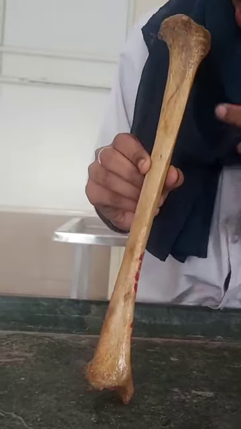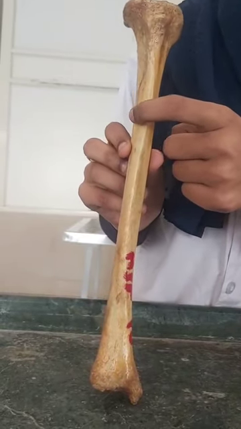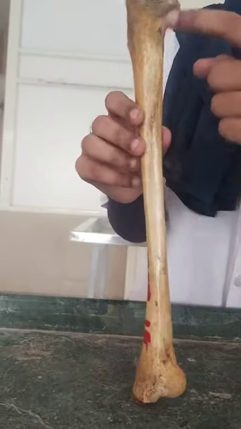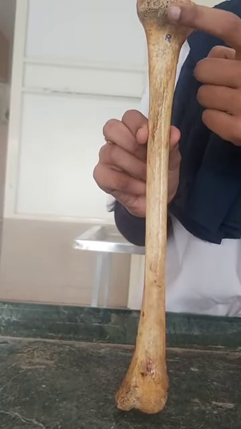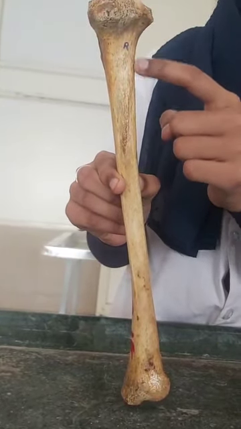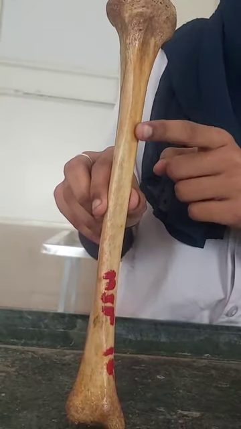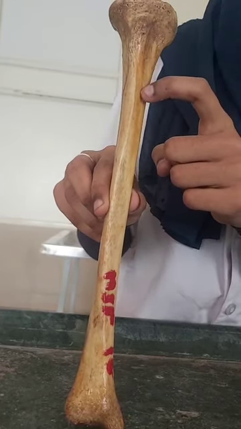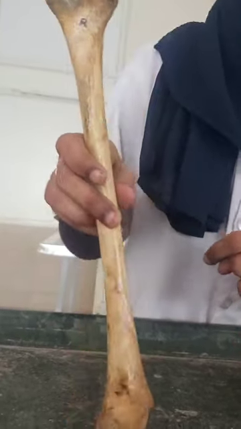Attachments of the tibia. The upper two-thirds of the lateral surface is the origin of tibialis anterior. The medial condyle is the insertion of semimembranosus. Soleus muscle originates from the soleal line. The upper part of the medial surface is the insertion for sartorius, gracilis and semitendinosus. Popliteus is inserted into the posterior surface.